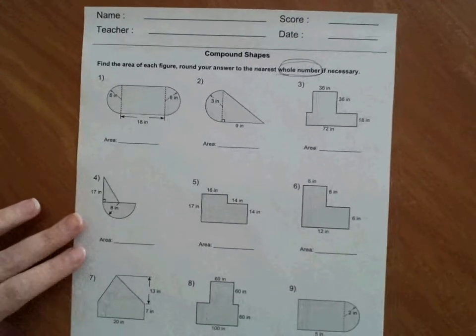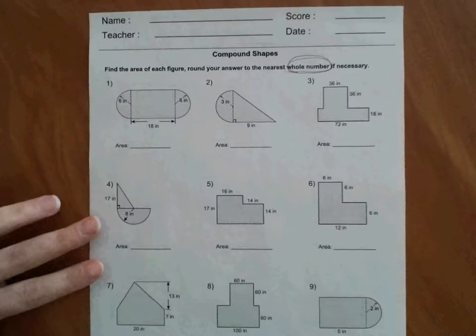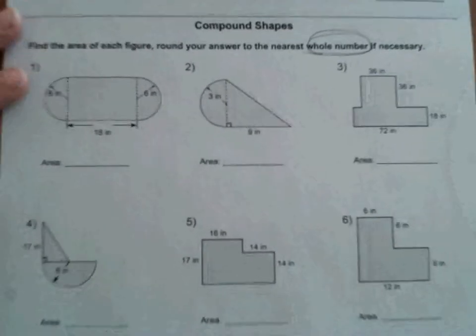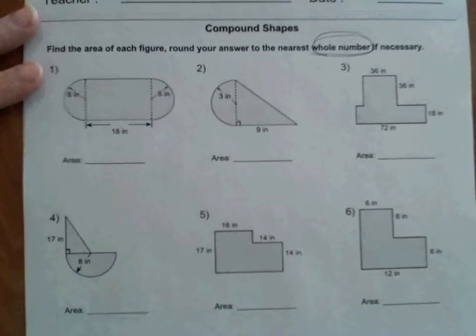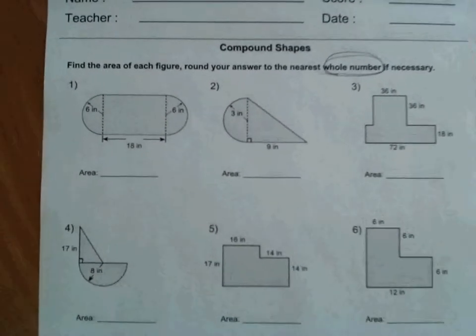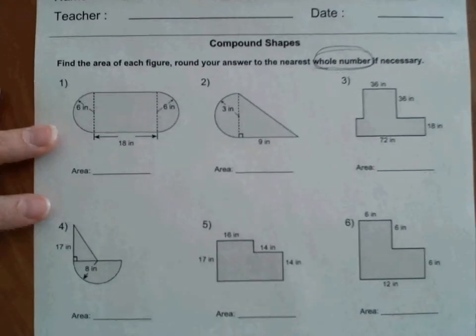Remember, area formulas for rectangle are base times height or length times width. Triangles are base times height divided by 2. Circle area formulas are what we talked about last week. Remember, that is pi r squared.